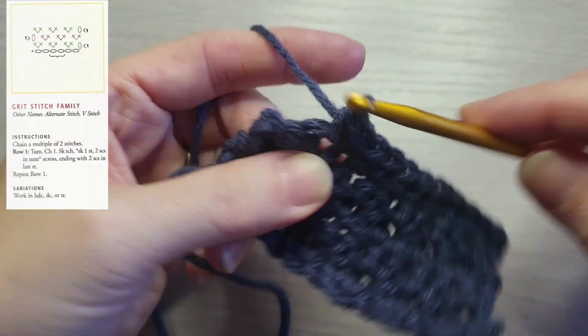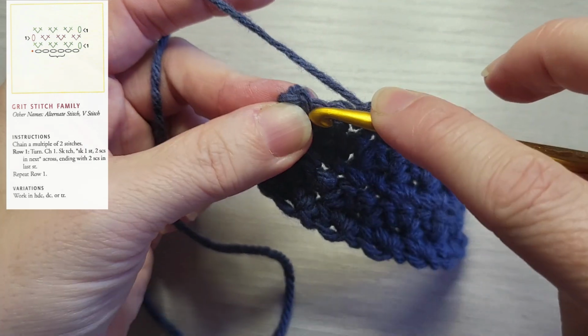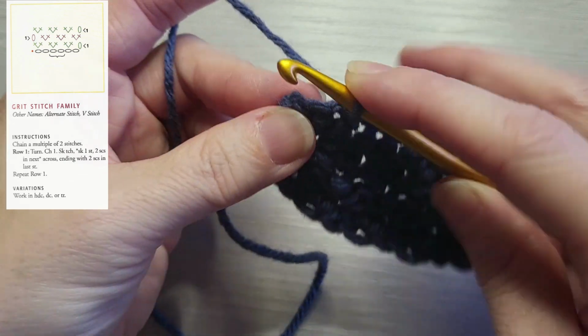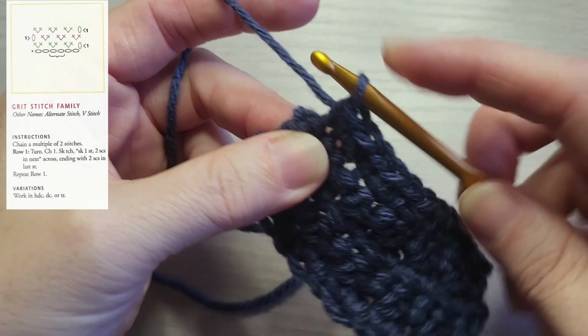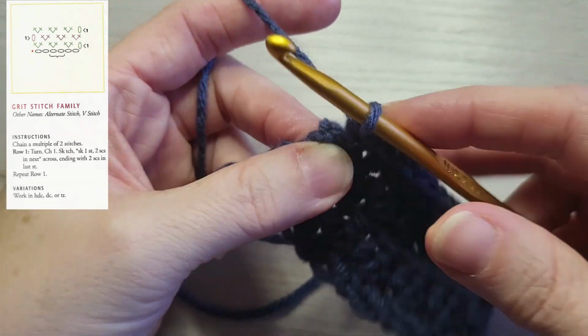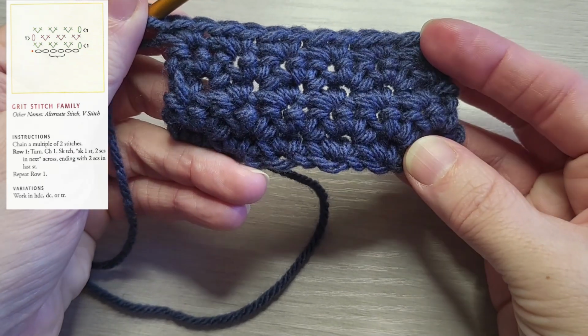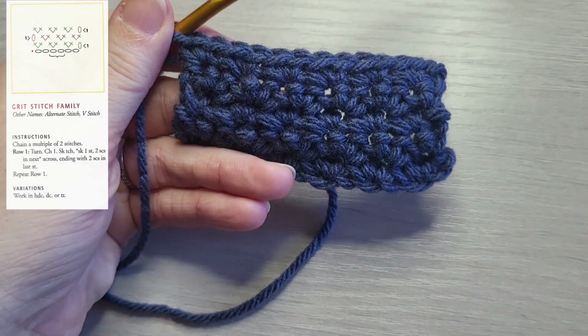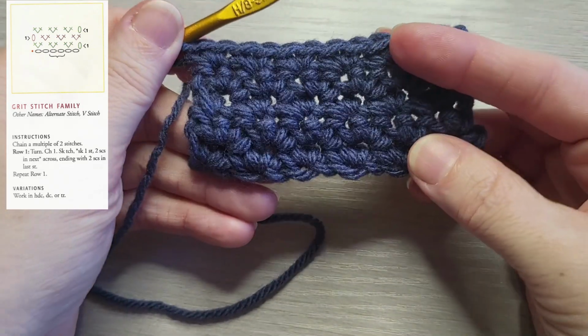Now, if you wanted to do some more practice, I would just do a little coaster. Maybe do a 20 by 20. Do like a gauge swatch, and that would make a perfect little coaster. A little bit different than just doing a single crochet. All right, there we go.